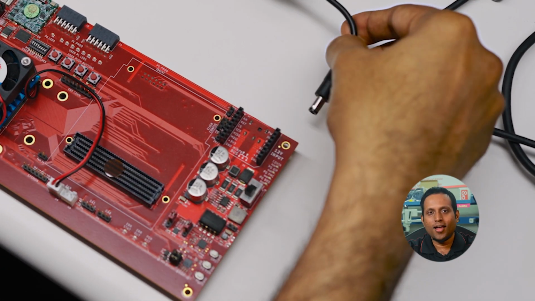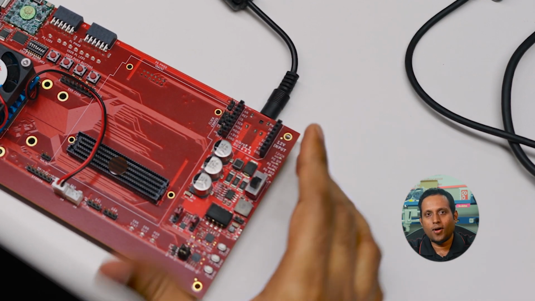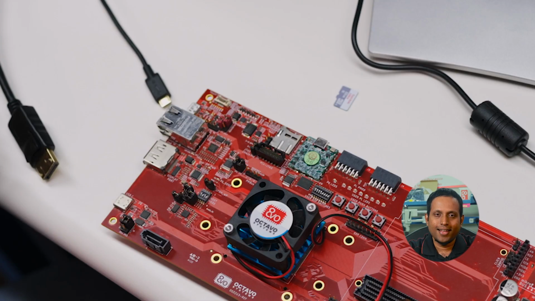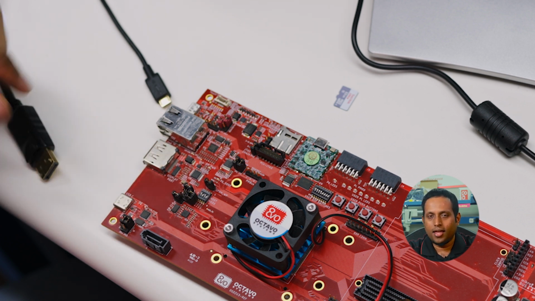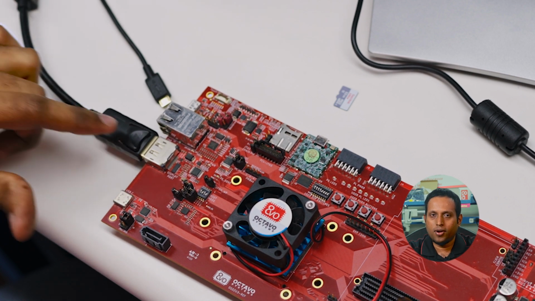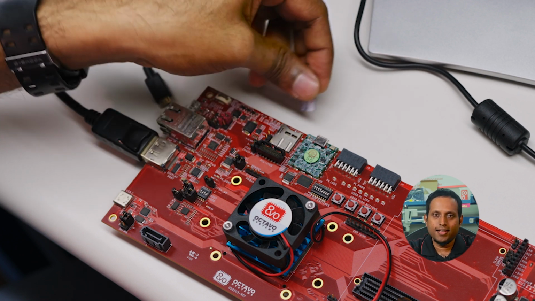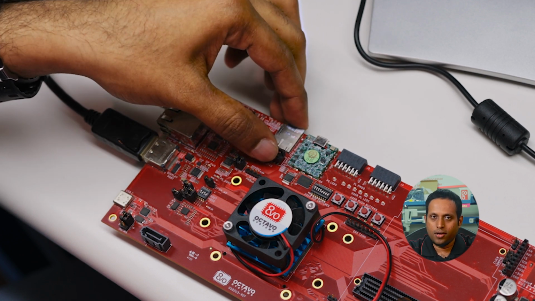To power up, all you have to do is plug in the given 12-volt DC adapter to the barrel jack at the top right corner of the board, and connect an external monitor. If you have a monitor with DisplayPort, you can directly connect it to the board. If you have a monitor with an HDMI port only, you can use the DisplayPort to HDMI adapter that comes in the box. Next, insert the micro SD card that comes in the box.